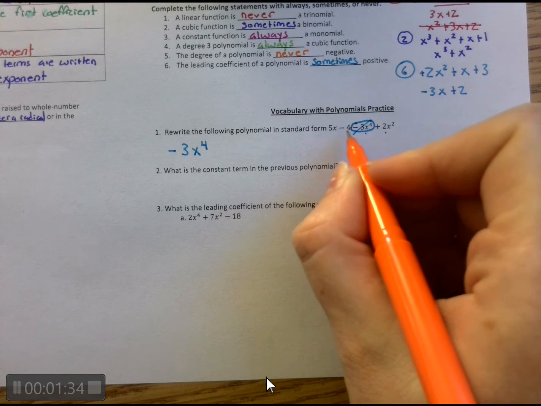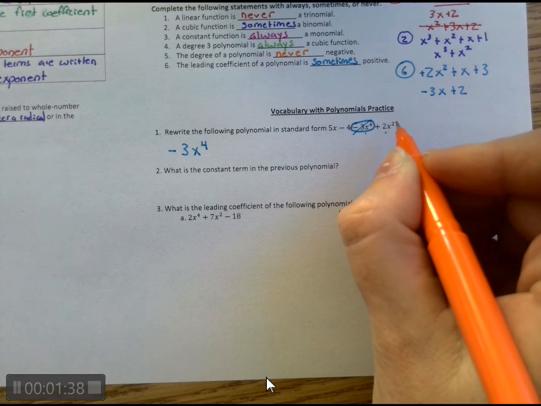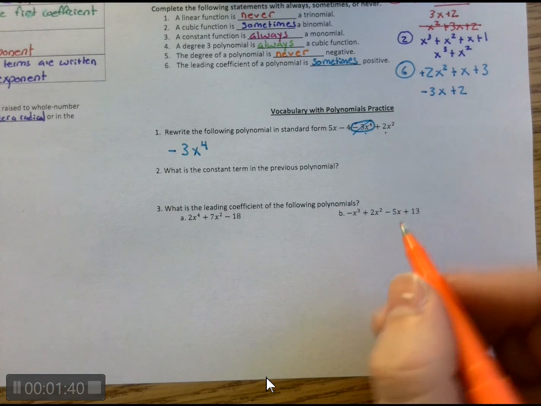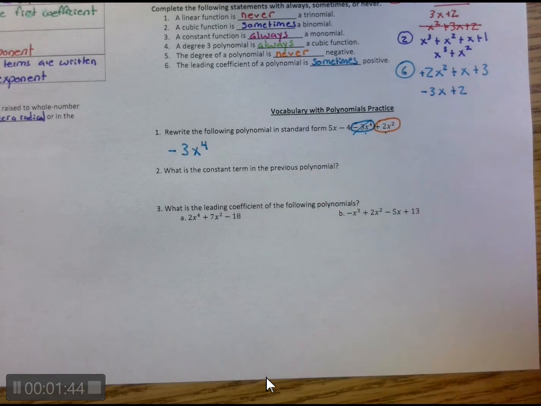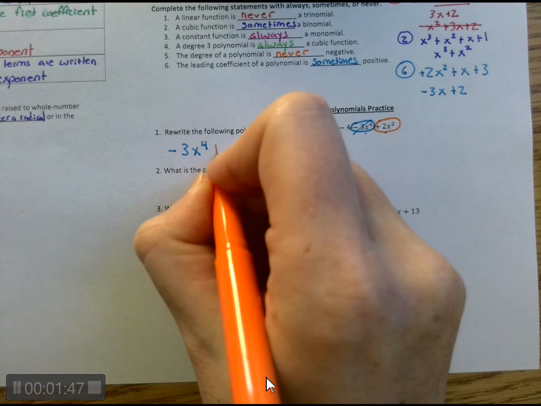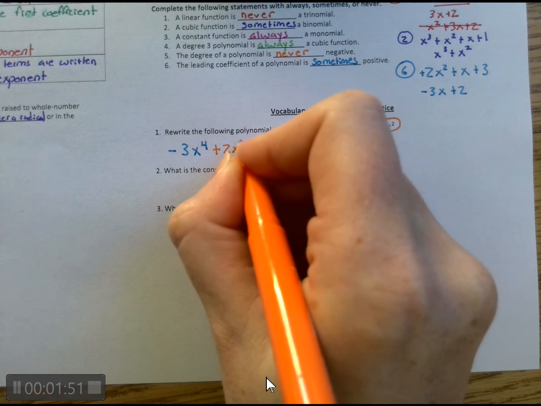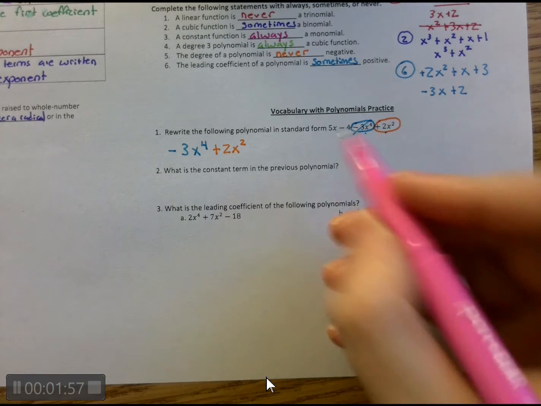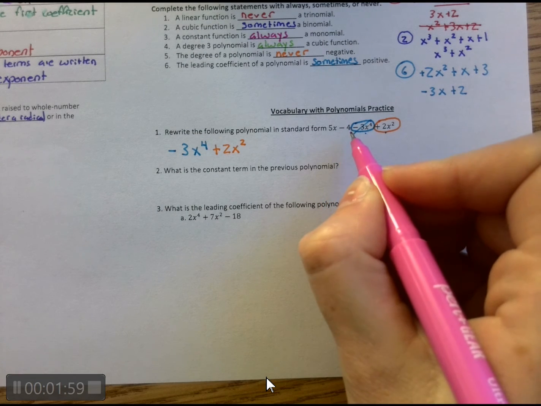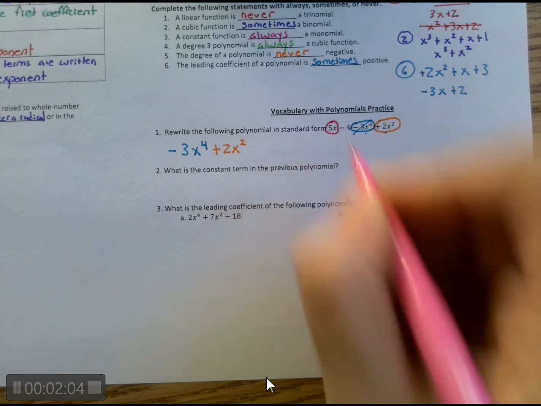So we have 1, 0, and 2. This 2, okay? So obviously the next largest one is going to be 2. So we're going to have plus, because you don't forget the sign, 2x squared. Okay? And now we need our next largest one. So I have 1 and 0. So that means that 1 is going to be the next one.